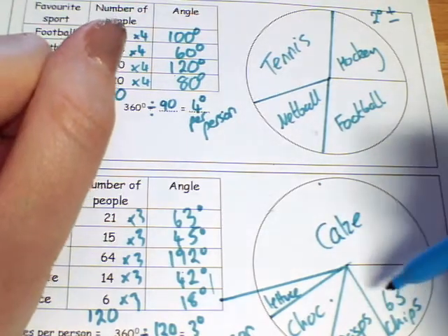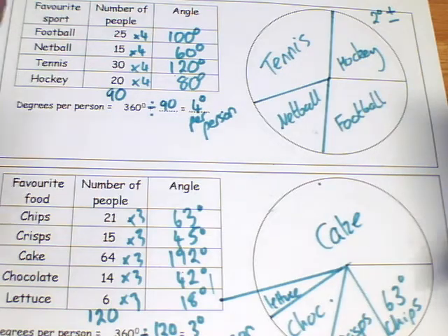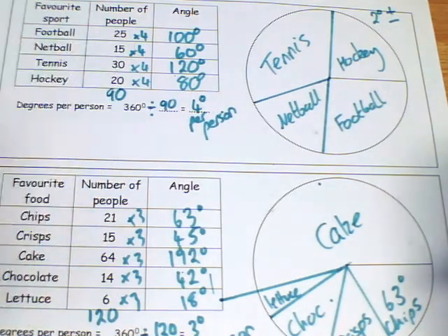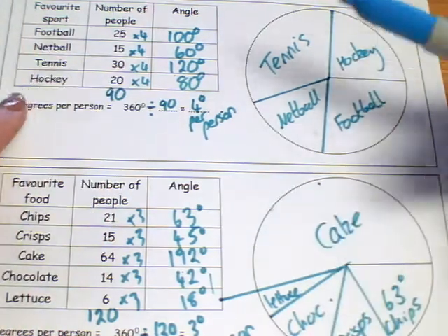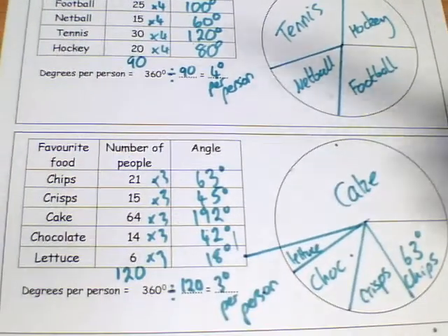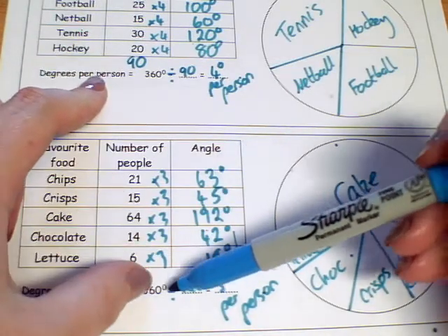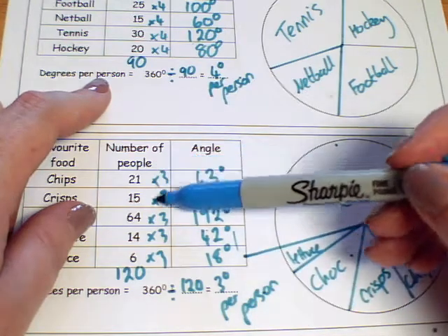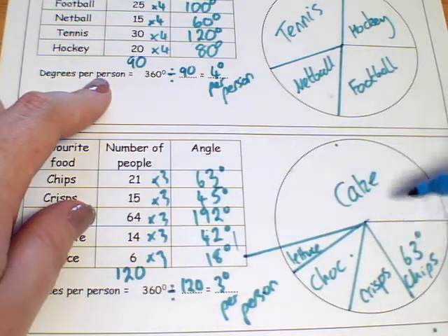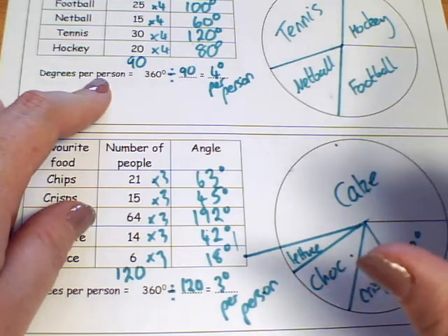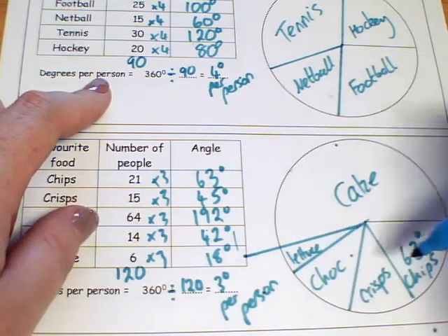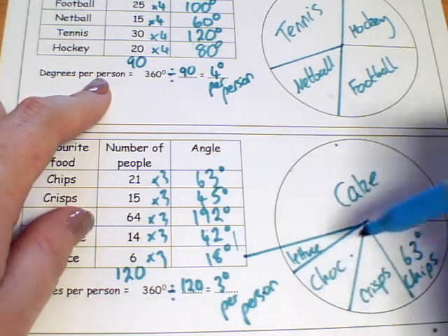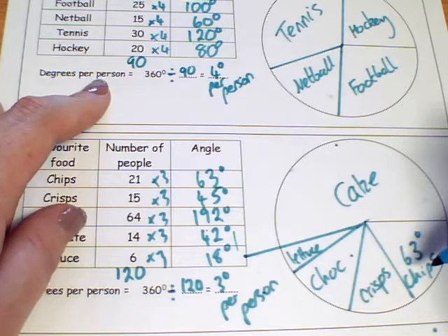Okay, so you can do them in any order you want, and then it leaves the cake section just there. Just make sure you label which one's which so the examiner knows which one you're on about. And that's going to work for everything. So the steps you need to take: add up the number of people, divide 360 by the number of people to tell you the degrees per person, times that number by each of the number of people, and then measure your diagram, making sure you turn the protractor every time so they don't all sit on top of each other. Remember, they need to form a full circle, not fit into part of a circle. Okay? Good luck!